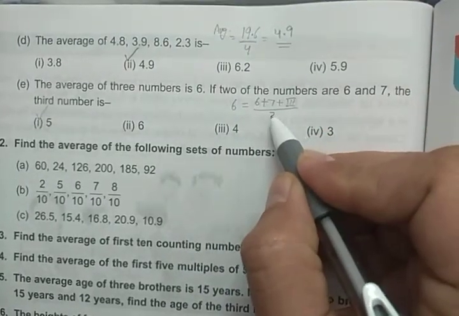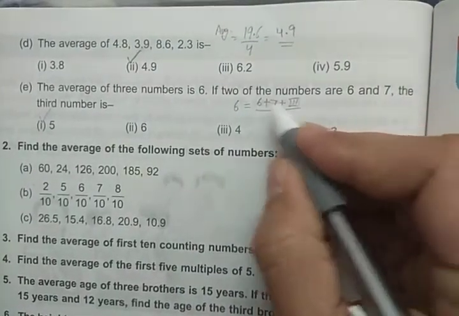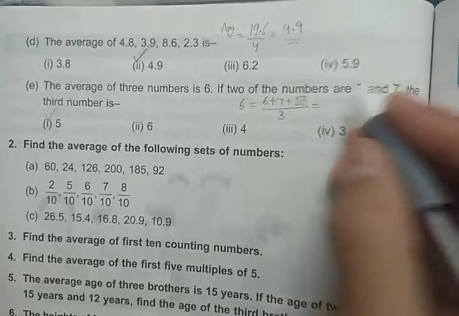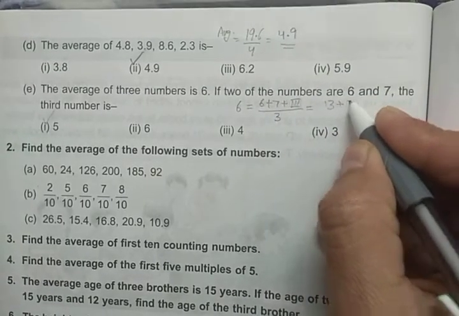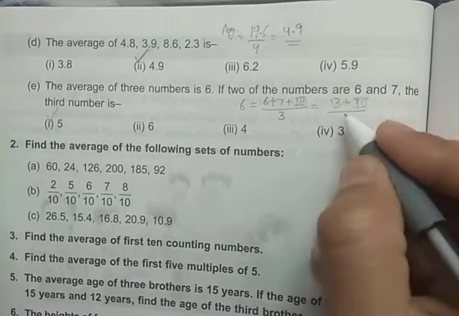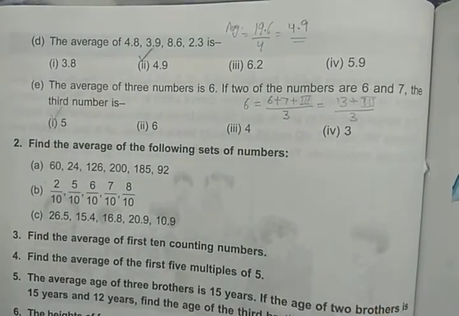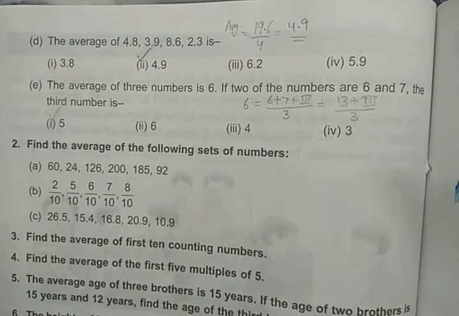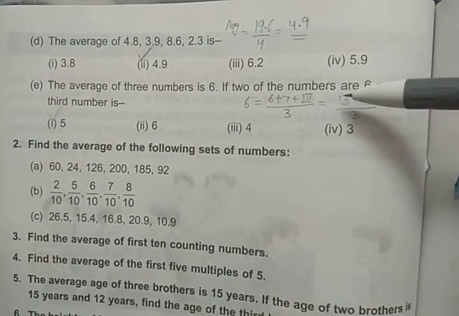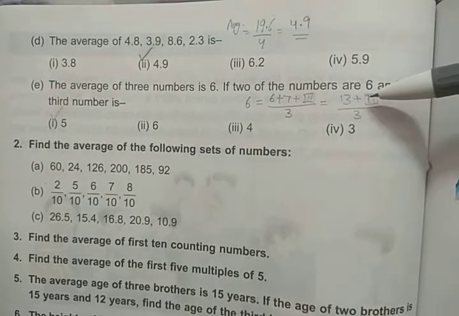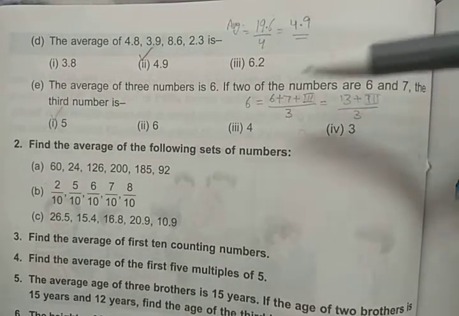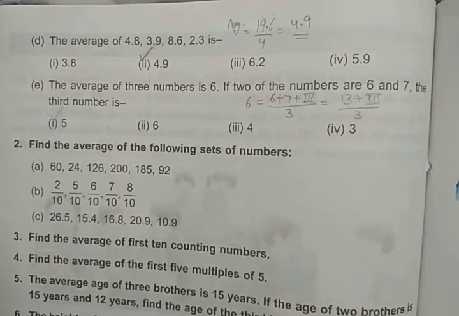So 3 is equal to 7 plus 6, 13, plus the third number, upon 3. Now again we will solve it in the same way. To 13 we will try 1 by 1. What should I add to 13 so that dividing it by 3 gives my answer 6?